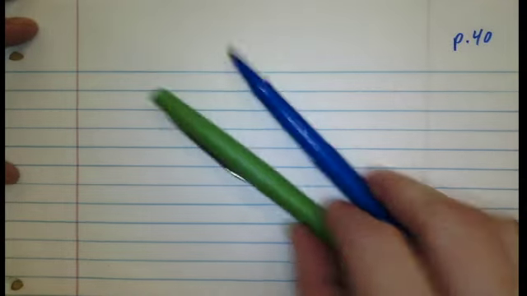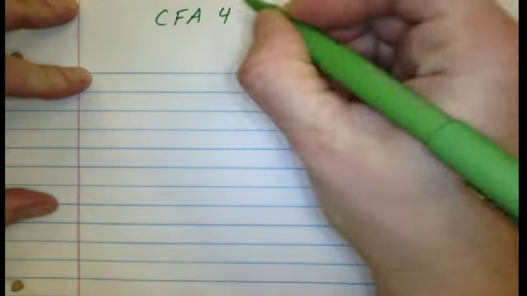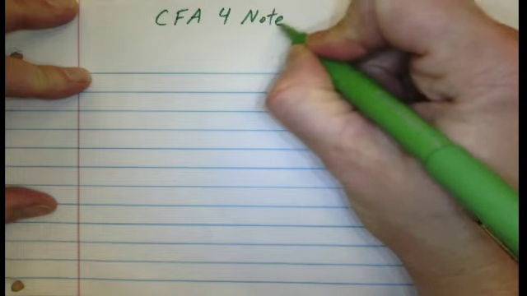This is page 40 in our notes. You may have a blank page in front of it, and that's fine, but I'm going to be using blue and green today for my colors, so I want you writing notes with me. This is for CFA 4.